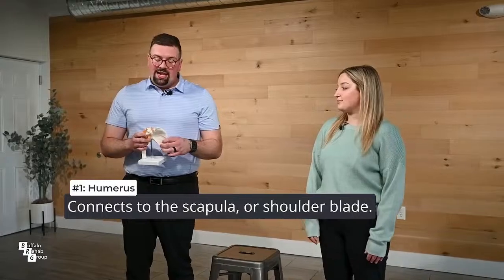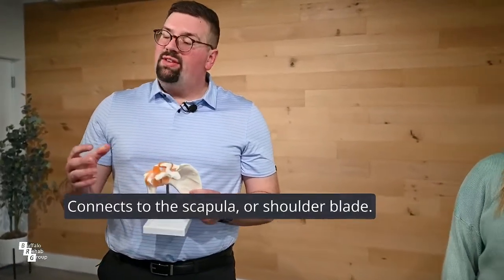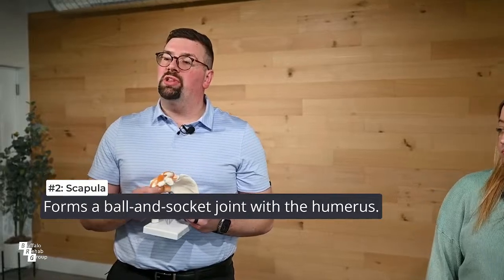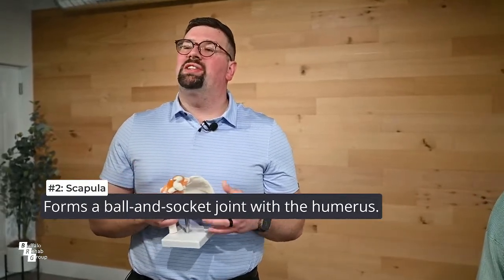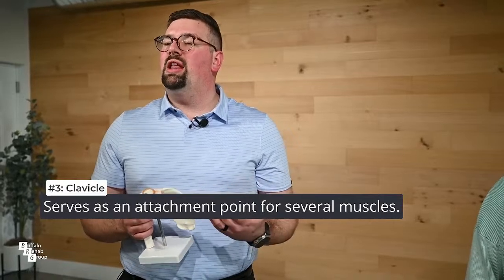First one is our humerus, which is our arm bone. That connects to the scapula or the shoulder blade. And that forms a nice little joint with the ball of the humerus. That top part connects to the inside part of the shoulder blade or the scapula, together forming a nice ball and socket joint. Over the top of that shoulder blade or scapula is the collarbone or the clavicle, important for where different muscles work and work through.